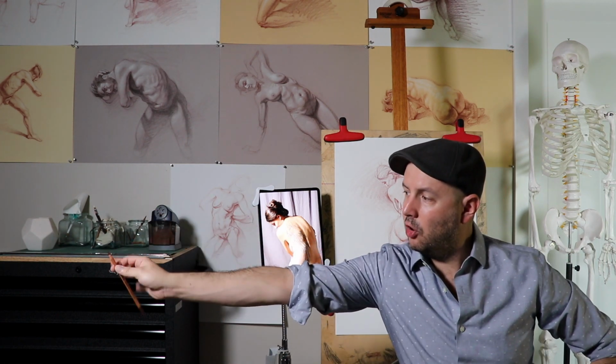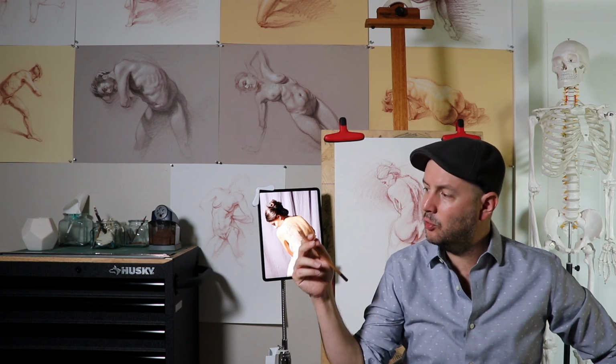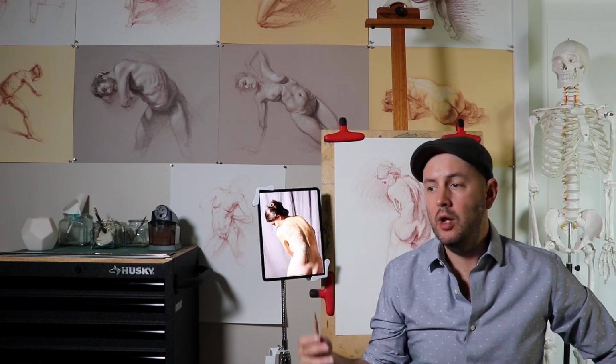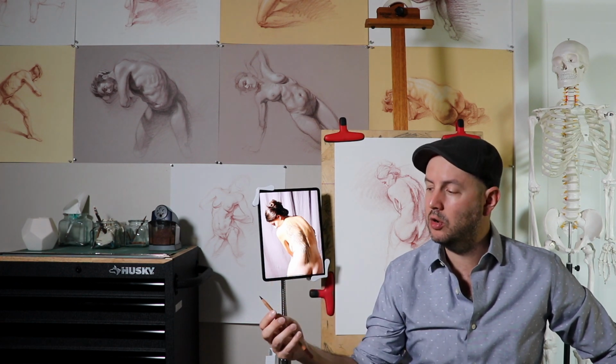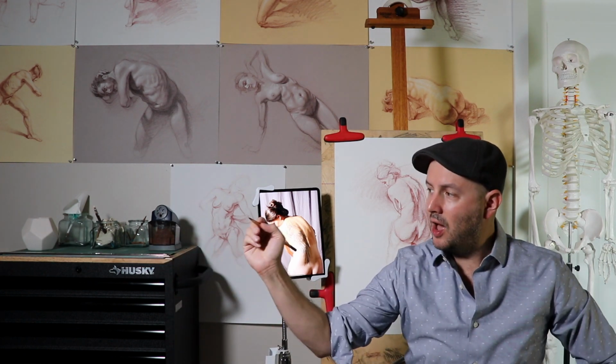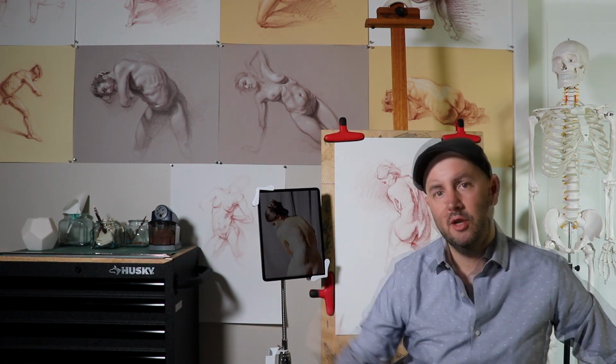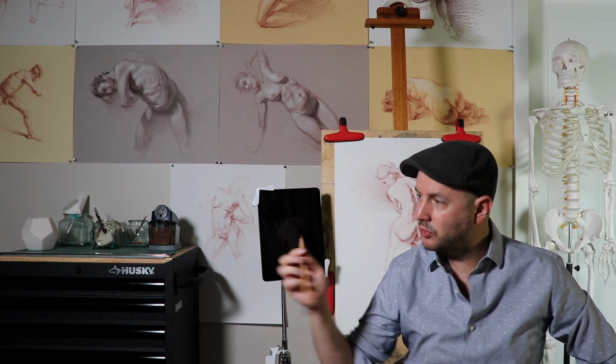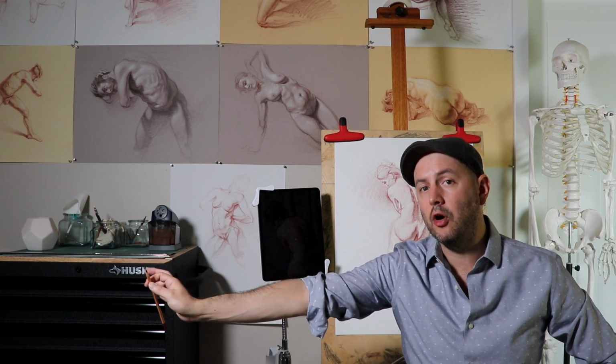You don't want to have your arm fully extended, but you don't want to have it really close either. And remember, you're going to probably be using the overhand grip, which is something I've demonstrated in all of my courses. So that means the drawing is going to come from the shoulder, not simply from the fingers. So you want to give yourself a lot of room when you're drawing from the shoulder. You don't want to be too close, but you also don't want to be too far away.